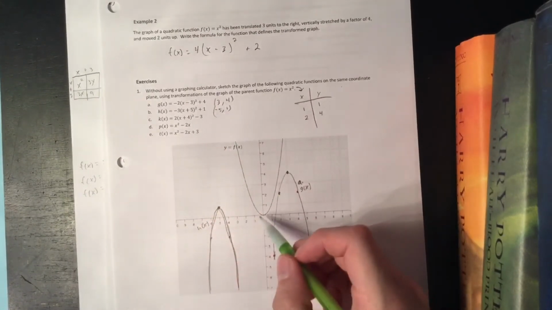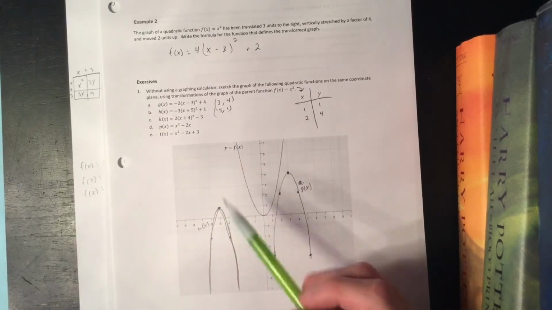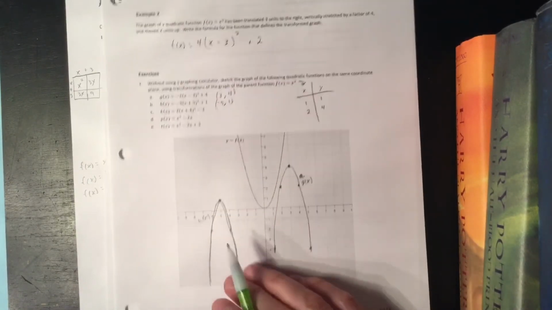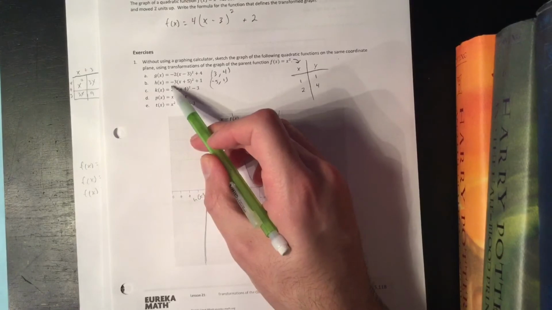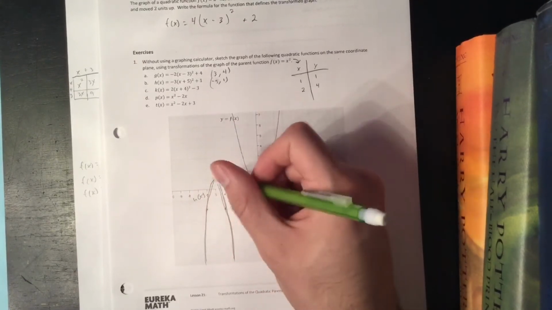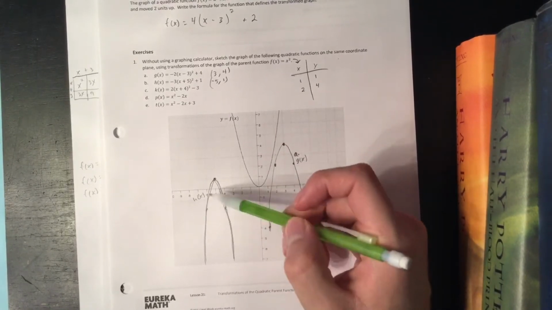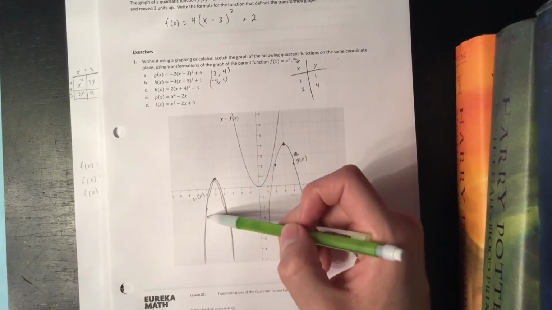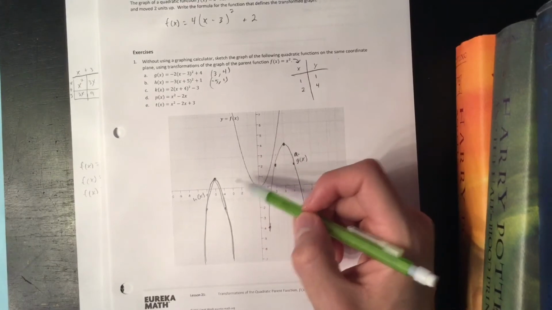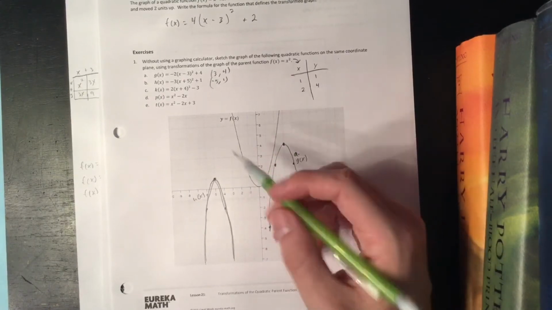Or I use my translation. This +5 means we're moving to the left 5. And the +1 means we're moving up 1. So then the next thing, you have the -3. Again, it's a negative, so we're going to be opening down. And for this one here, it's pretty low. You really only can get 1 over and down, or 1 point away from your vertex x-wise.